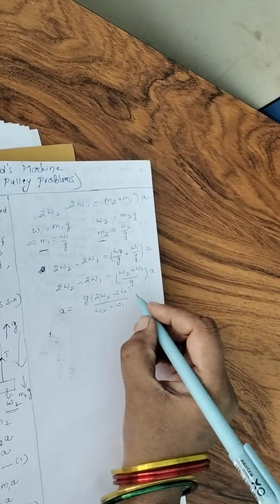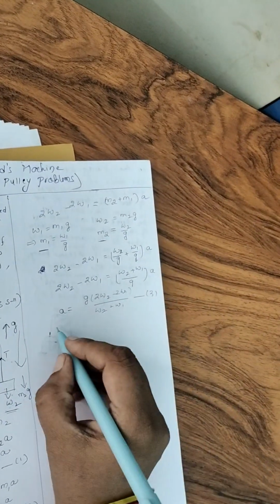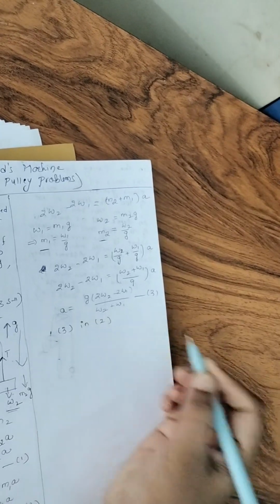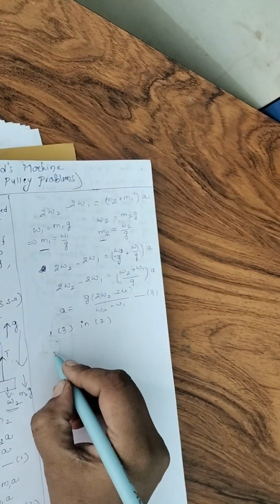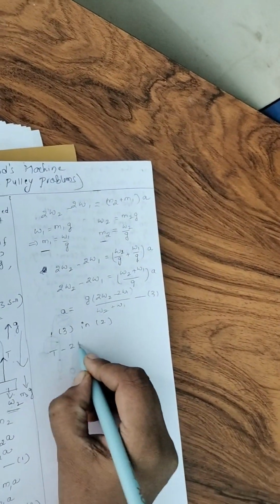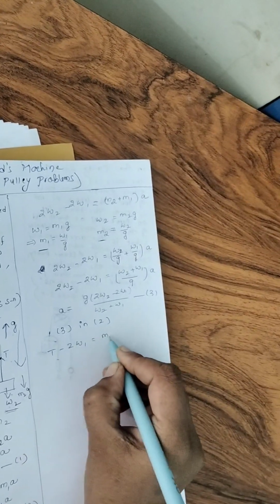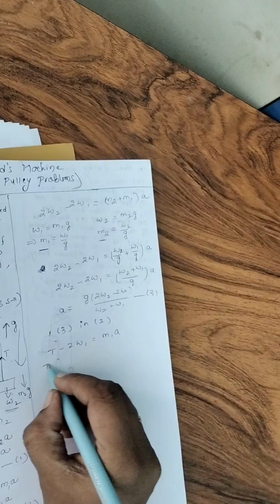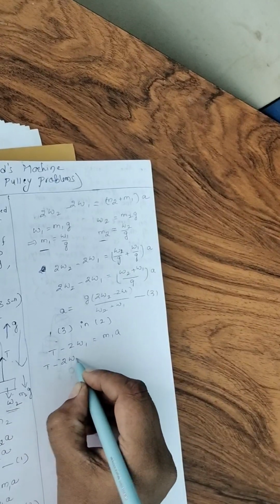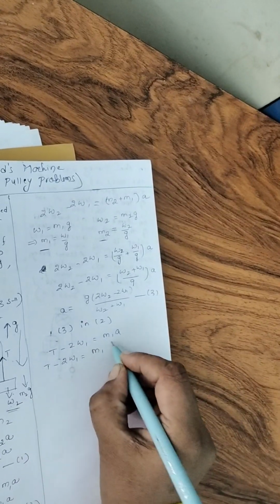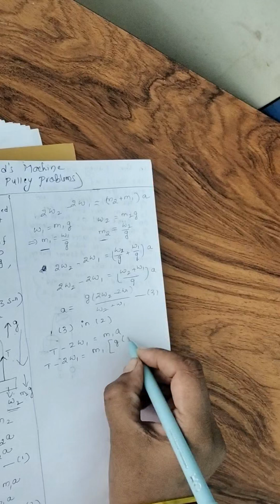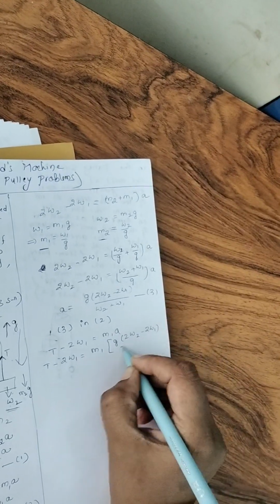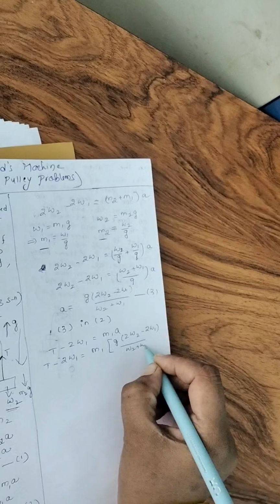Now put this a, equation 3, in equation 2. So what is equation 2? T minus 2W1 is equal to M1a. Substitute a here. T minus 2W1 is equal to M1 into g, 2W2 minus 2W1 by W2 plus W1.